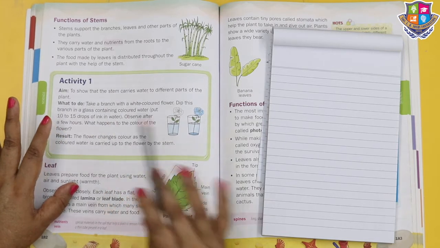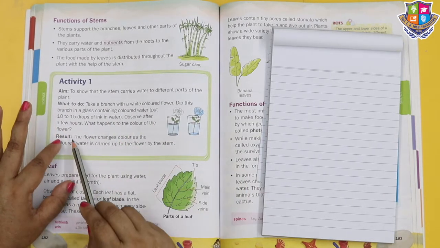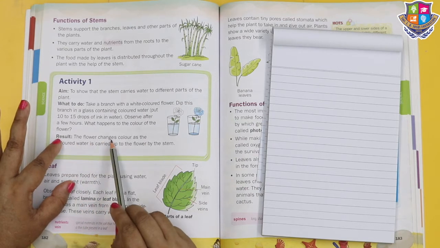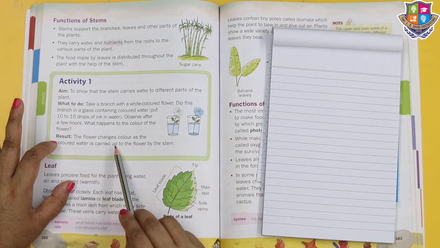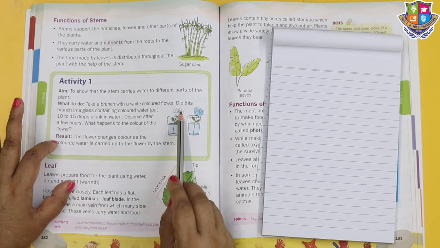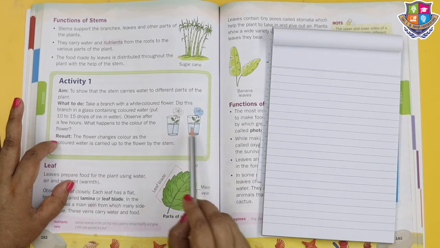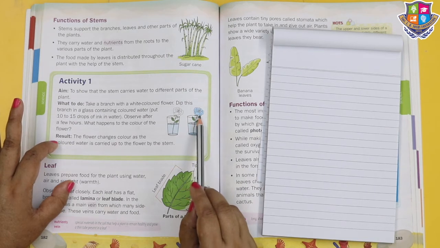Okay, you go and observe it. What happens to the color of the flower? What is the end result? The flower changes color, and the colored water is carried up to the flower by the stem. Can you see this? This was a white flower. Because we put 10 to 15 drops of ink in it, what happened to the flower? It turned to the lovely color of blue.